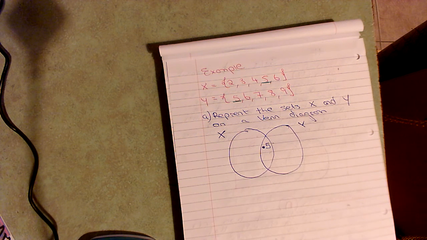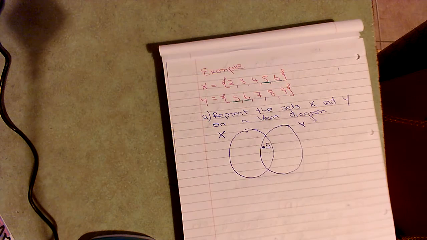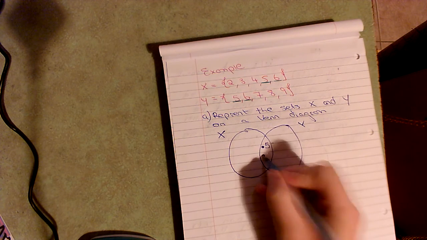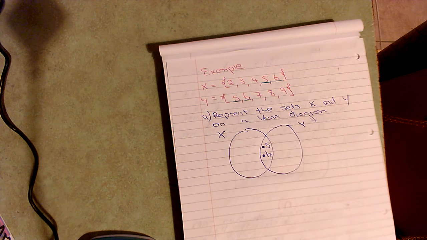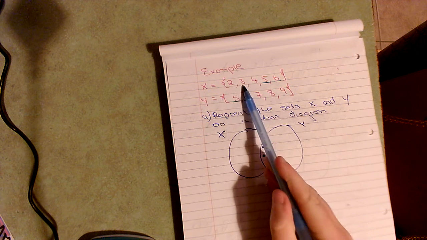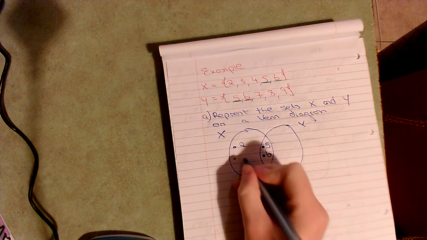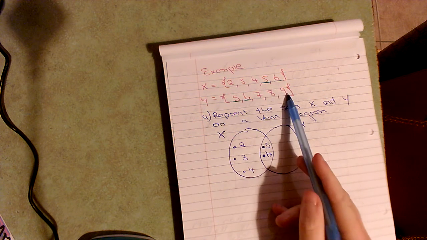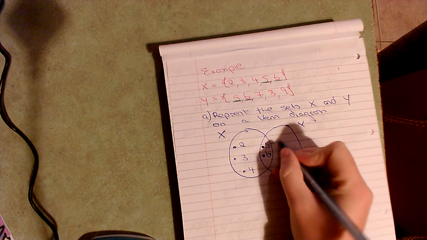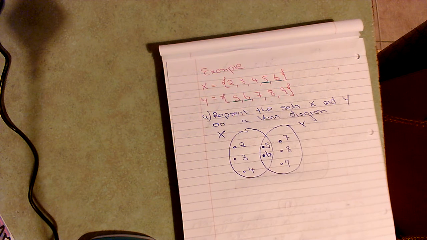Then I go on and I see 6 is also in x, and it's also in y, so I put my 6 here, because it's in both of them, so it has to go in the middle part here. You don't put the 5 or 6 in here because that would mean it's only in x. So now I have 2, 3, 4, and they're only in x, so I put them in here. 2, 3, and 4. And y, 7, 8, 9, so they're only in y, so I put them out here. 7, 8, and 9. Okay, that is my Venn diagram completed.